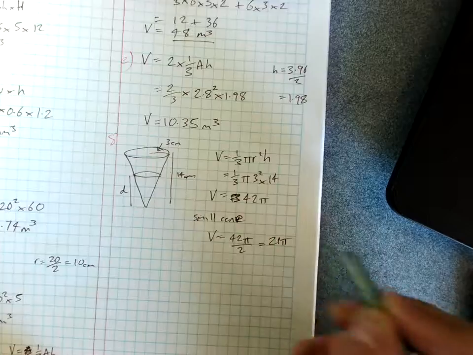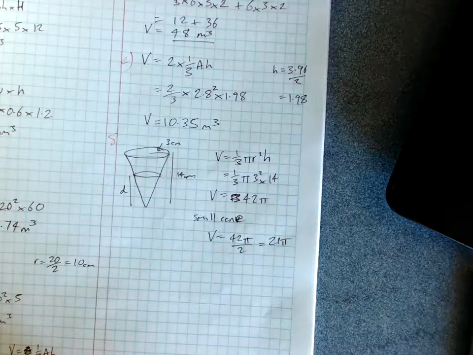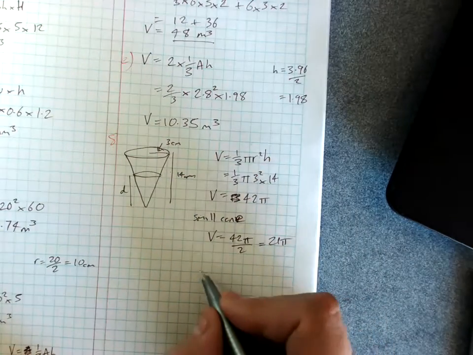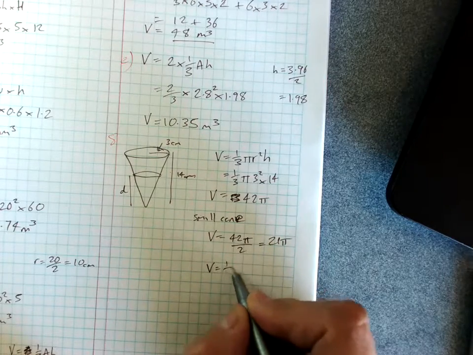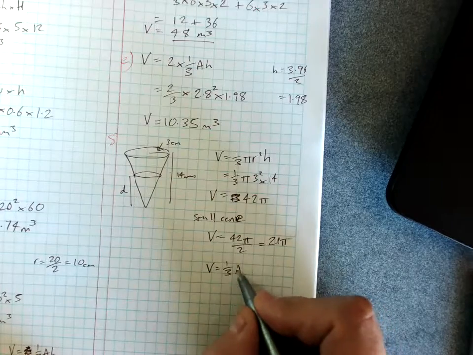And I want to find the depth. So volume is 1/3 area times height.